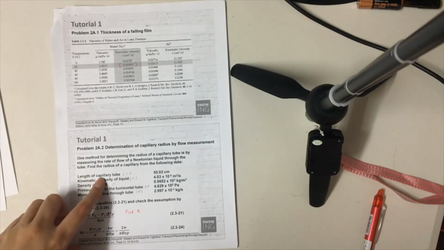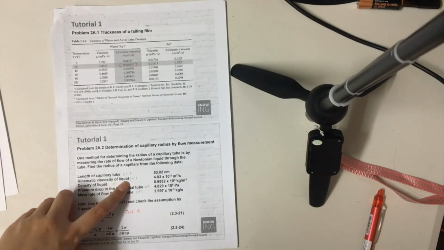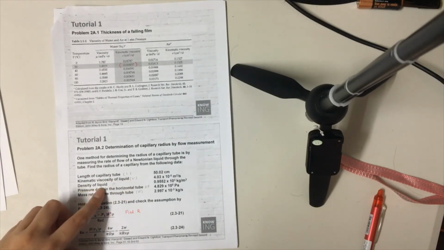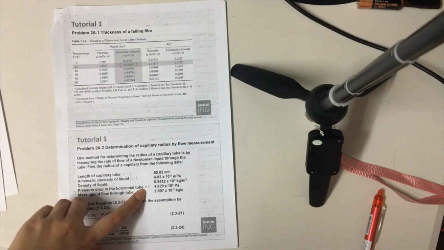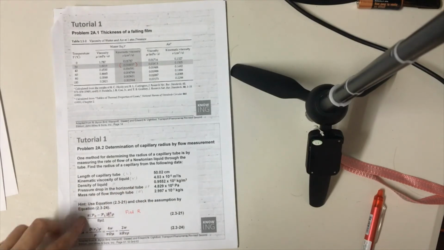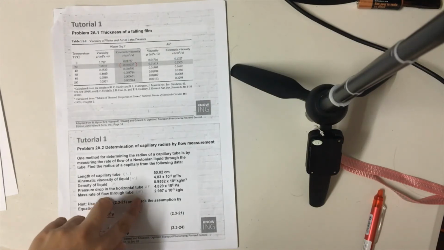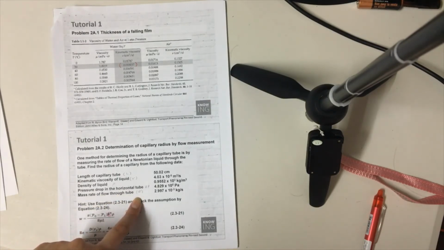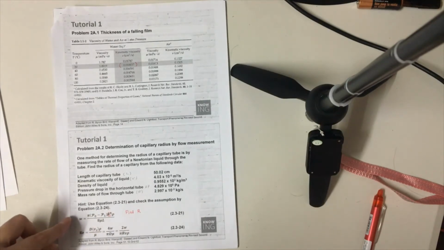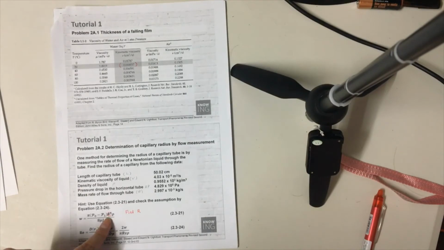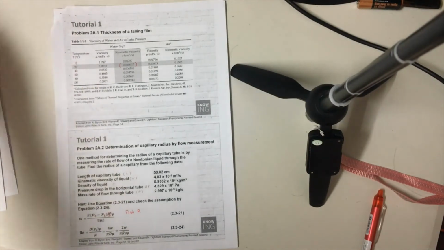The length of the capillary tube, this is L. Kinematic viscosity of fluid, this is V. Density of the liquid, rho. Pressure drop in the horizontal tube, delta P. And mass rate of flow through the tube is small letter W. We are given this equation and the Reynolds equation here, so we need to determine the R.